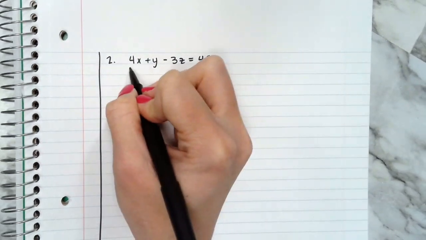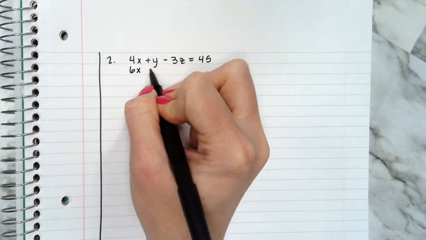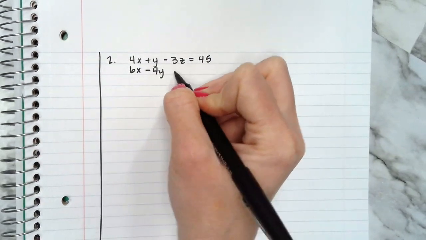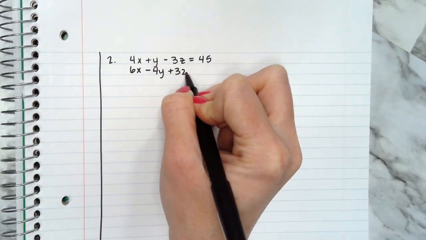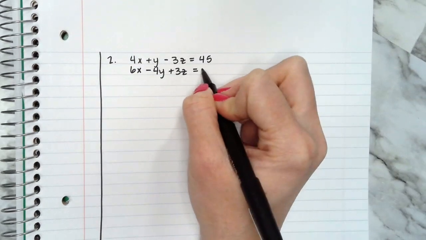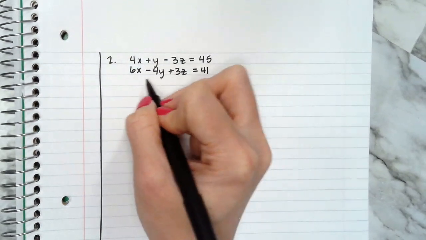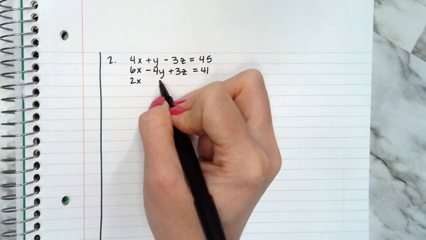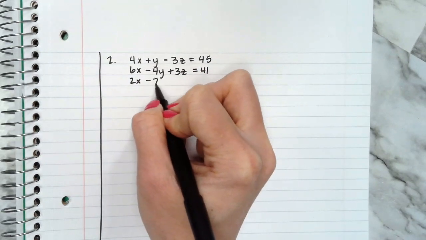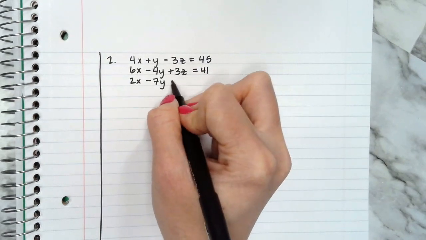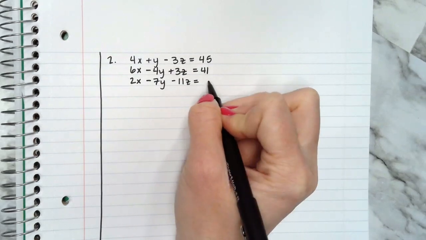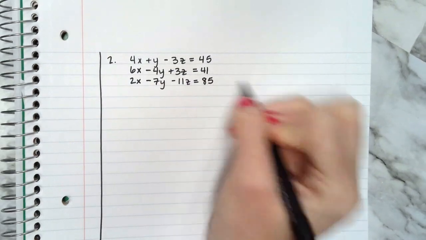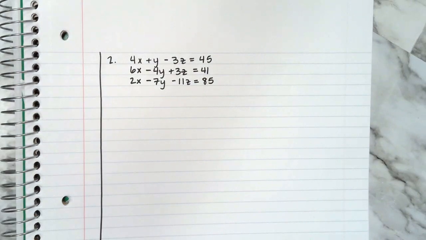Equation 2 is 6x minus 4y plus 3z equals 41. And then our third equation is 2x minus 7y minus 11z equals 85. So step 1 is to choose 2 equations in which we can easily eliminate a variable.